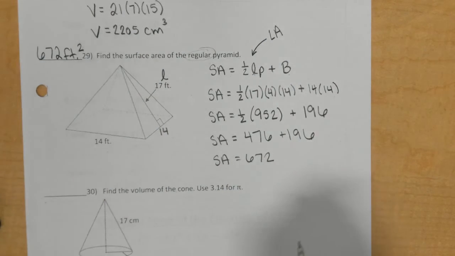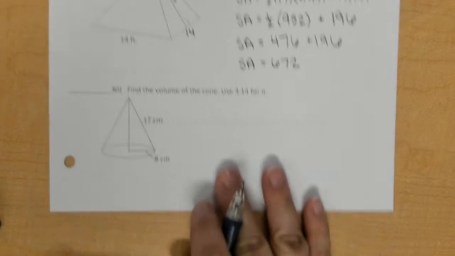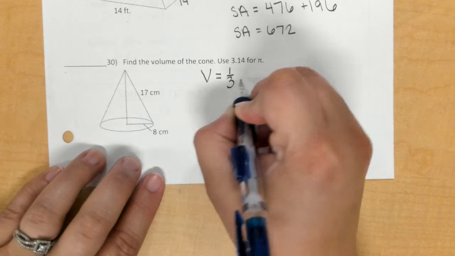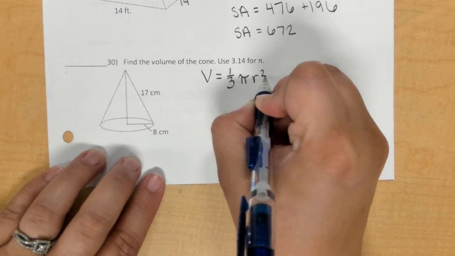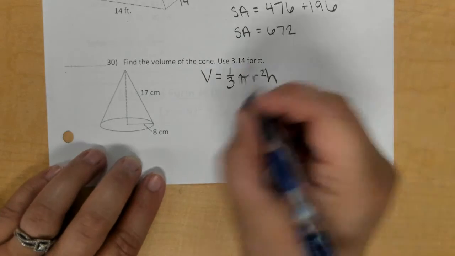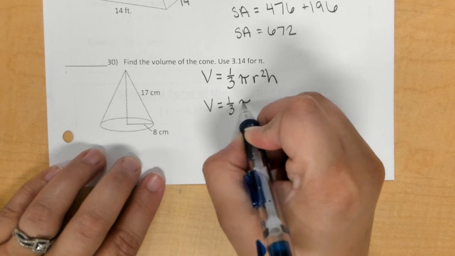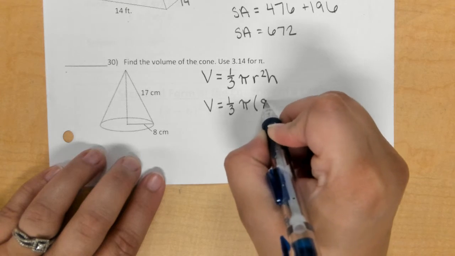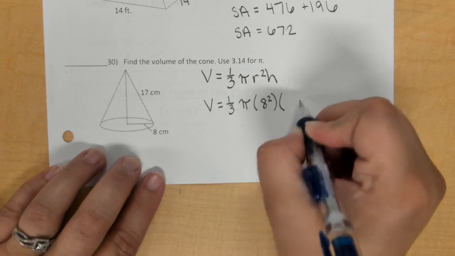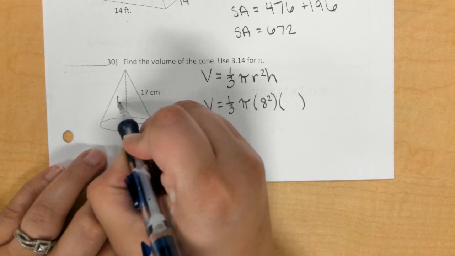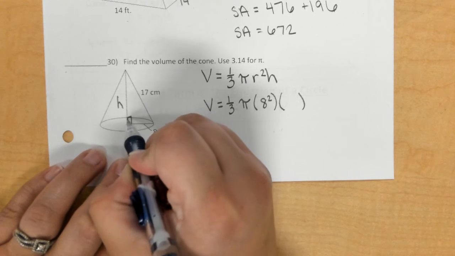Okay. In number 30, the volume of a cone, our formula for the volume is 1/3 pi r squared times h. R is 8. The h, we have to find that. So to find the h, we're going to have to do Pythagorean theorem here.